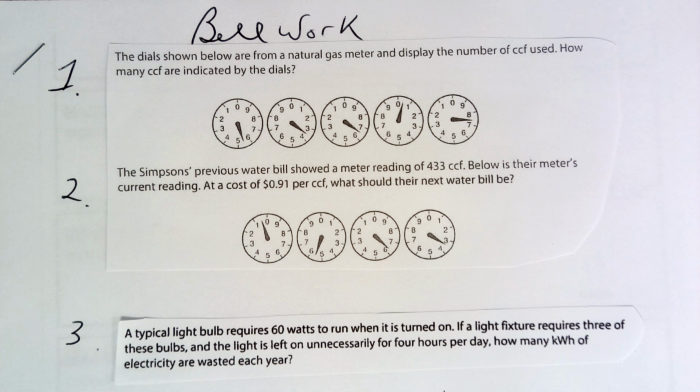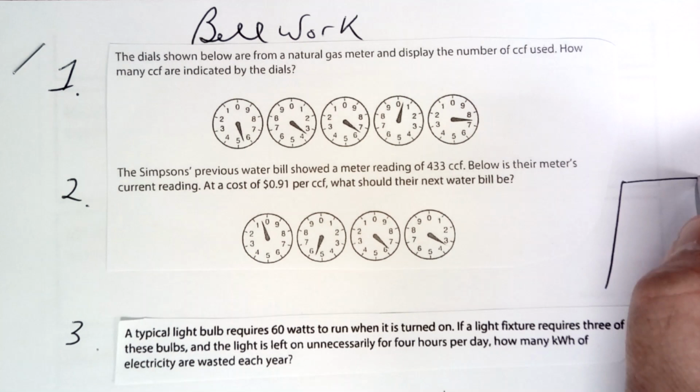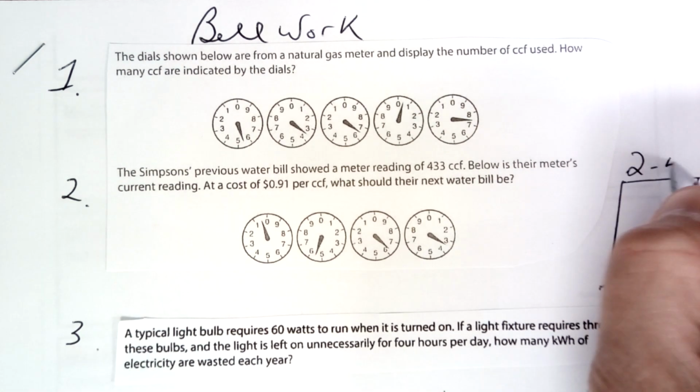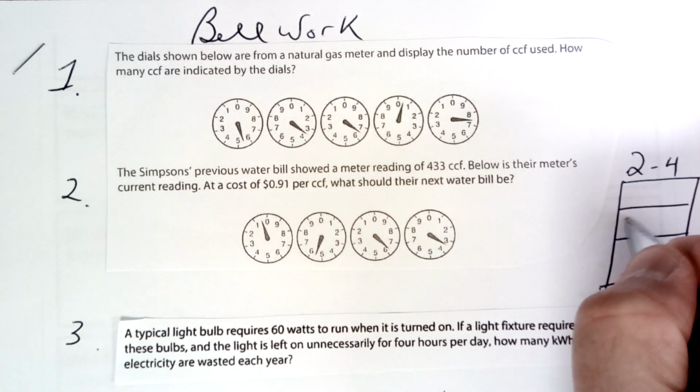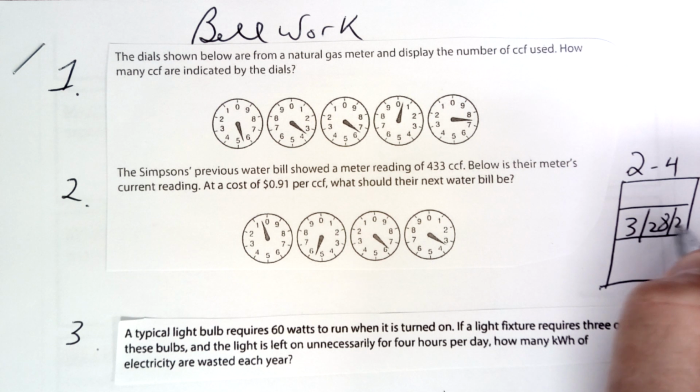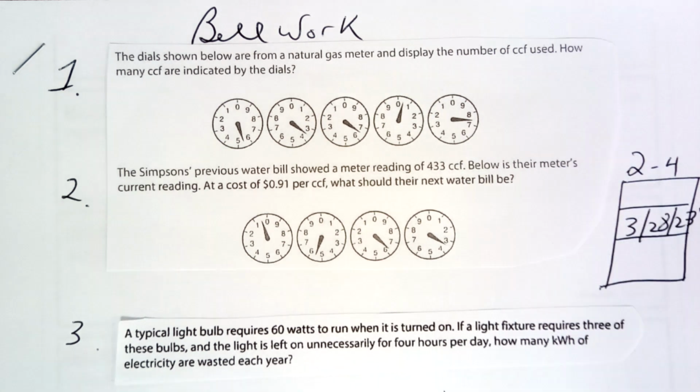Good morning. Let's take a look at the bell work. Remember, we're in week 2-4, and today's date is the 28th of March of 23. All right, let's take a look at this bell work.